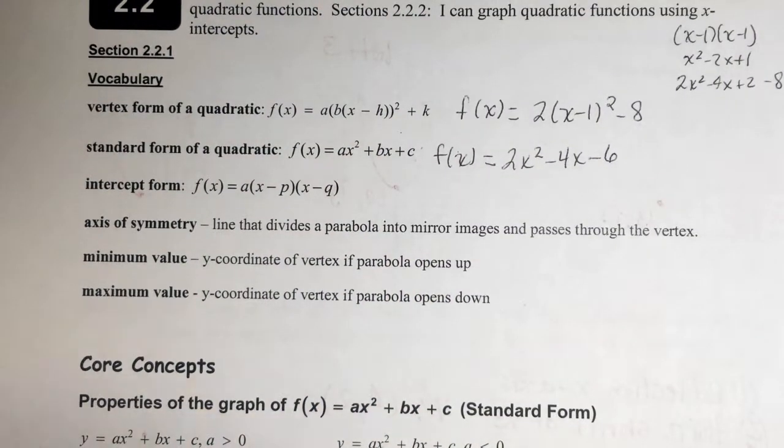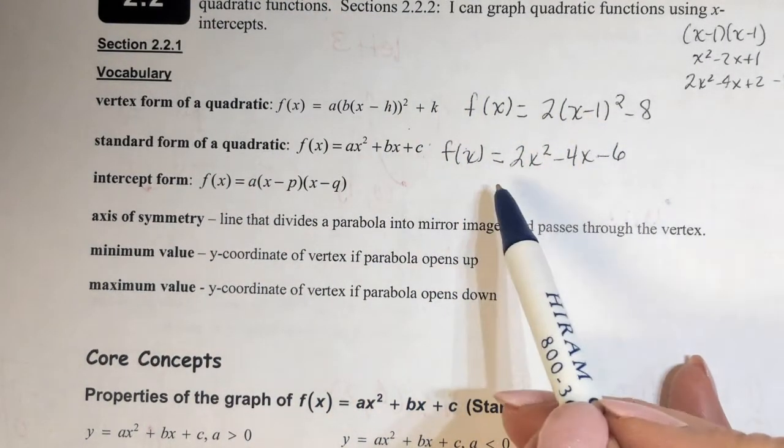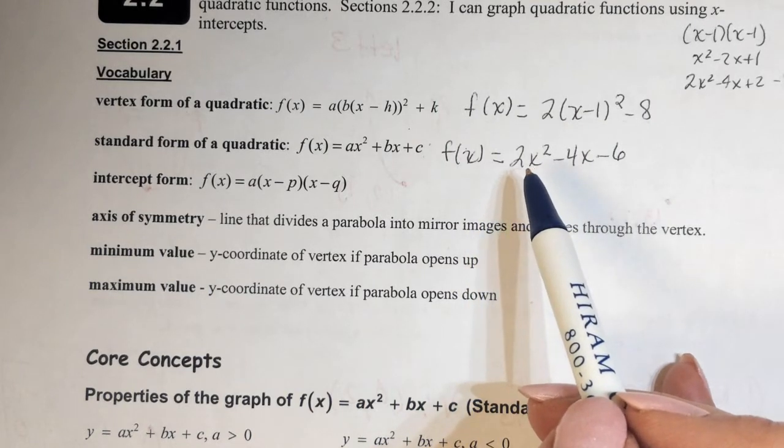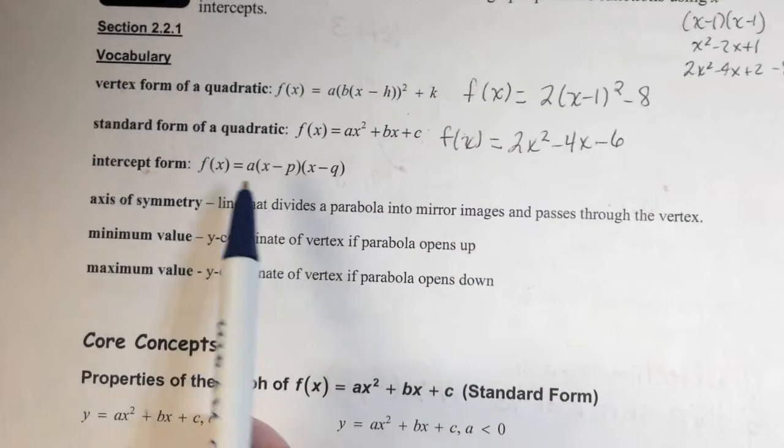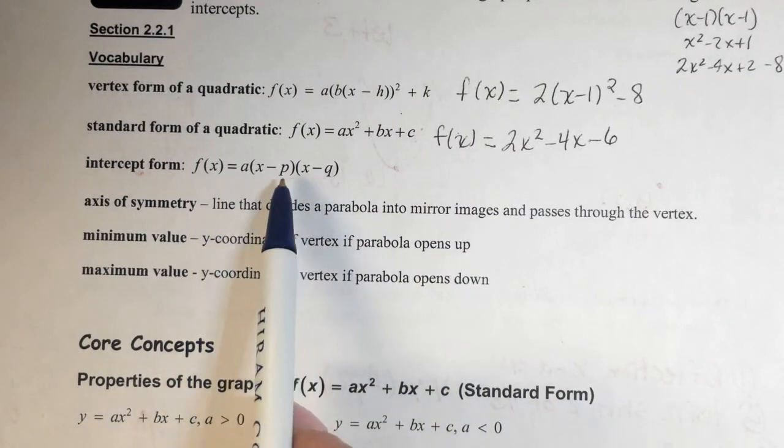So that is a way, if you're asked to write this in standard form. Do you see how using the calculator could be helpful to check? It'd be nice, wouldn't it? Because you could always check it. The other form we have is called intercept form.